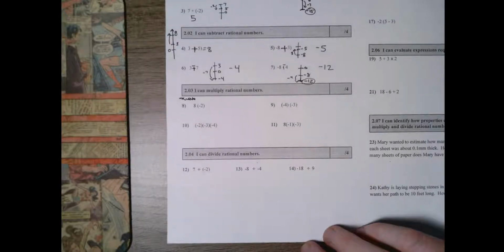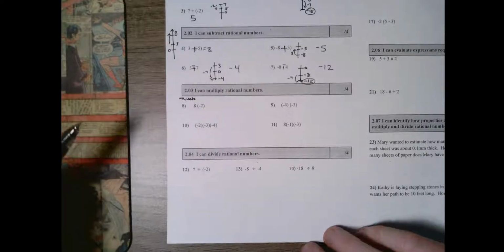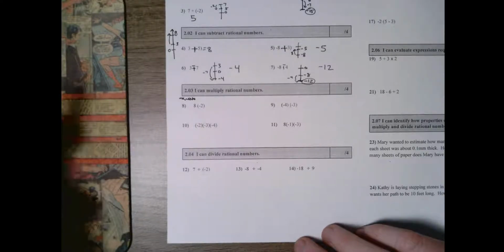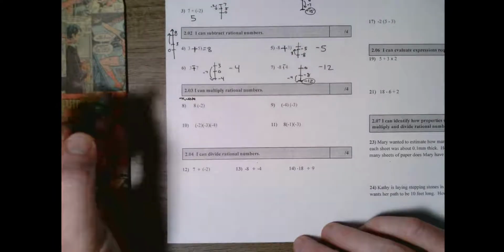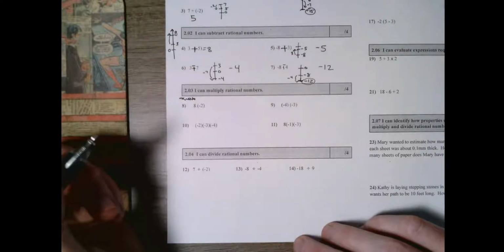2.03. I can multiply rational numbers. Okay, so it's really helpful to have our rules memorized. Remember that we have a positive times a positive is a positive, a negative times a negative is a positive, a positive times a negative is a negative, and the same rules apply for division. So we can memorize those rules, or we can think about what's conceptually happening here.